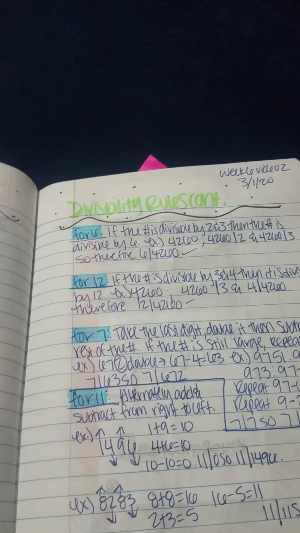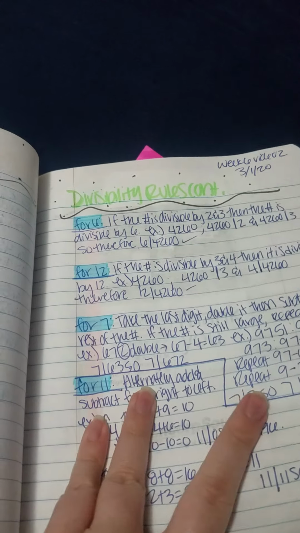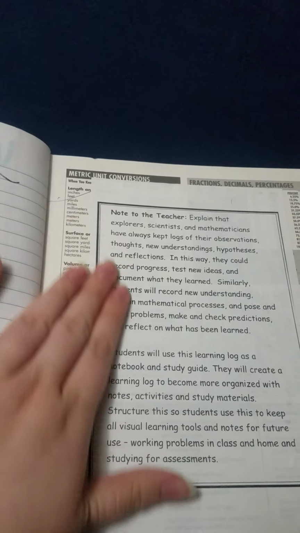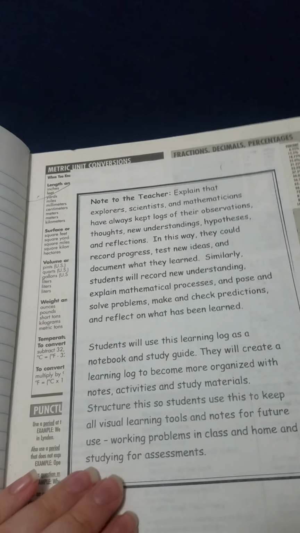But that's all I'm going to review today. At the end of my learning log, I have my note to the teacher, and that's about it.